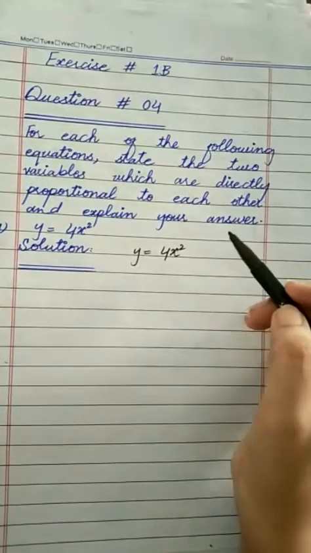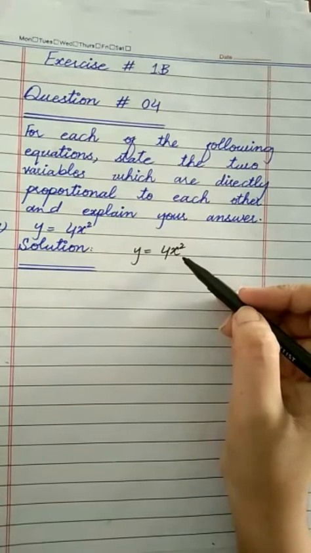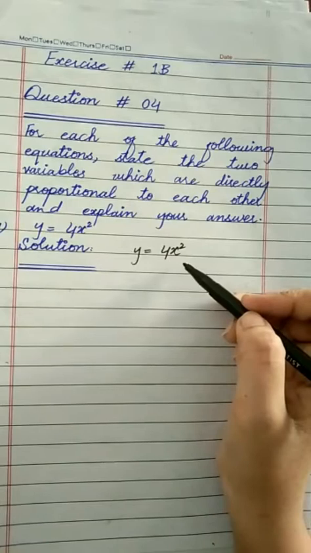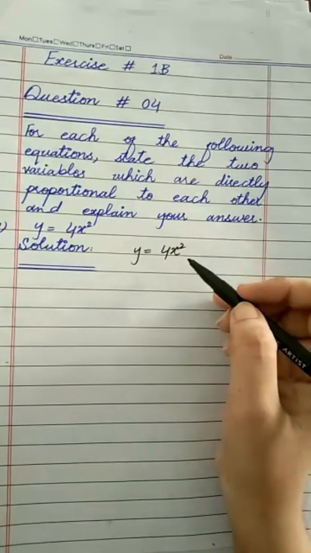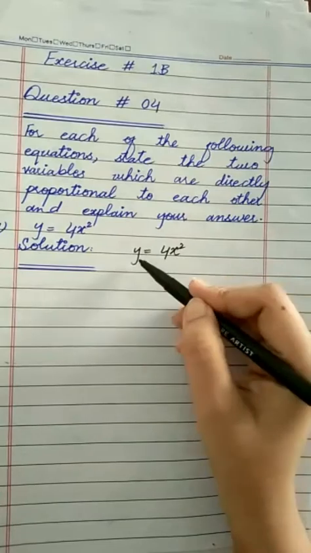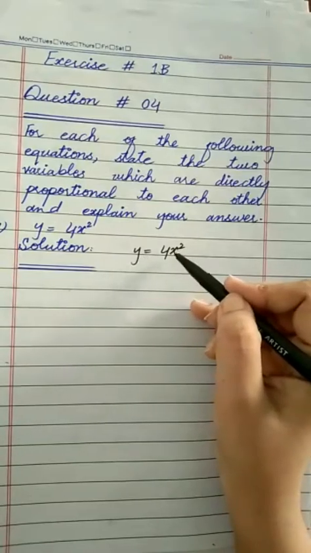Students, at the start of this unit I explained the definition of variables, directly proportional and inversely proportional, as well, I think. So again we will recall that. Directly proportional terms are those where, if one value is increasing the other will increase, and if one is decreasing the other will decrease.